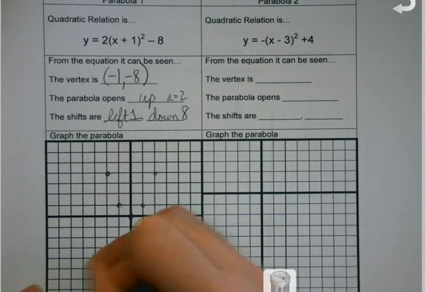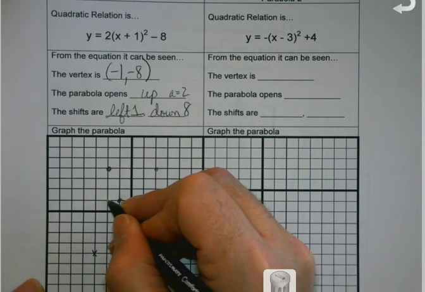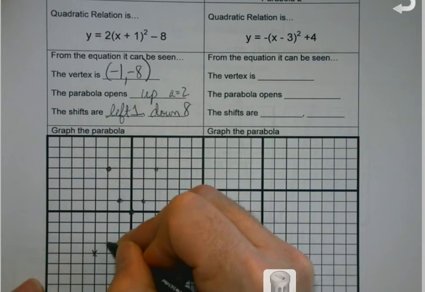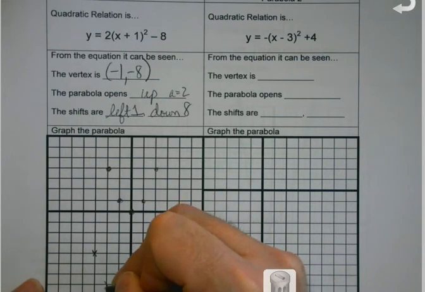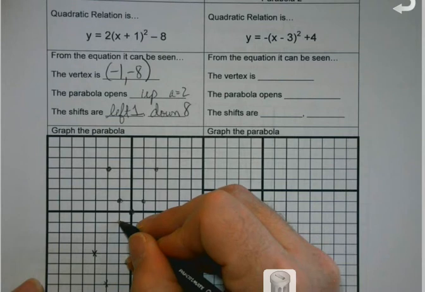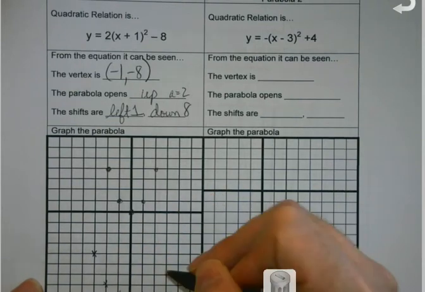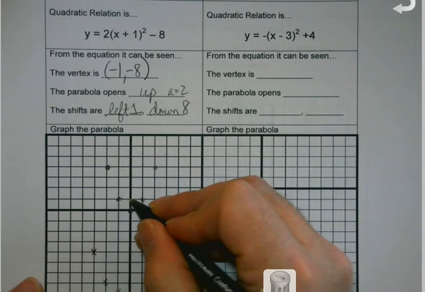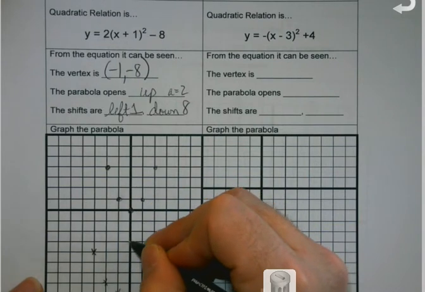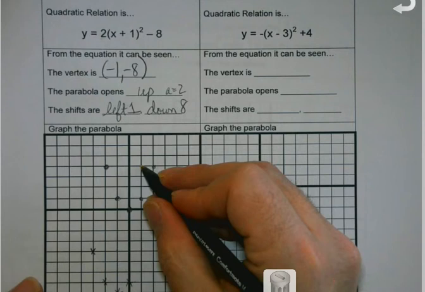And I'm just going to use a little X for these right now. Okay, so left 1, down 1, 2, 5, 6, 7, 8. Left 1, 2, 6, 7, 8. Left 1.